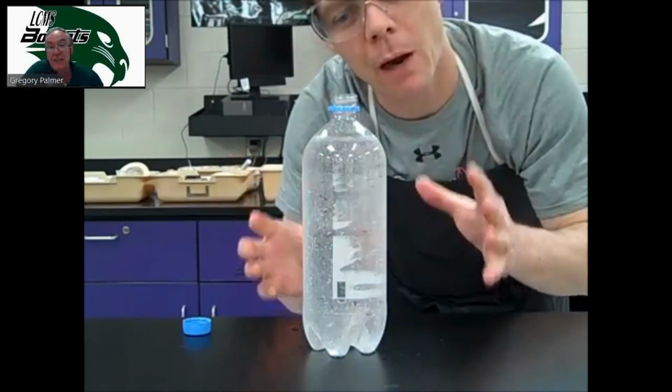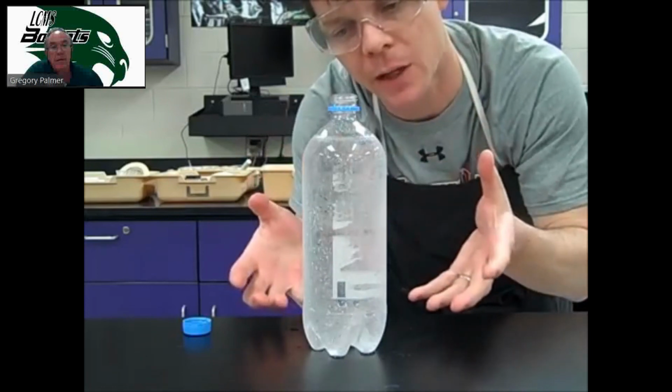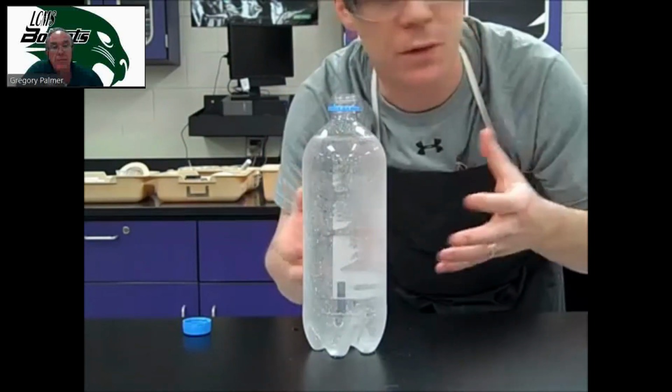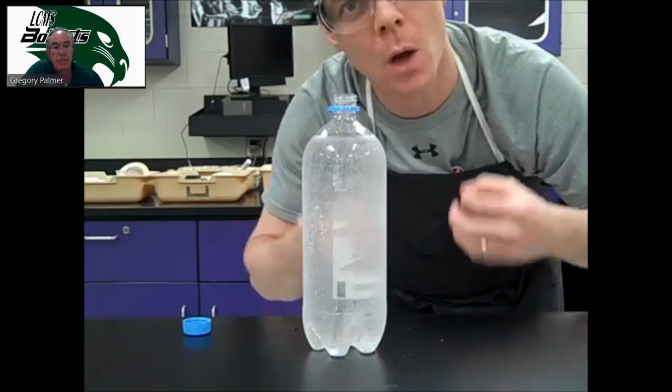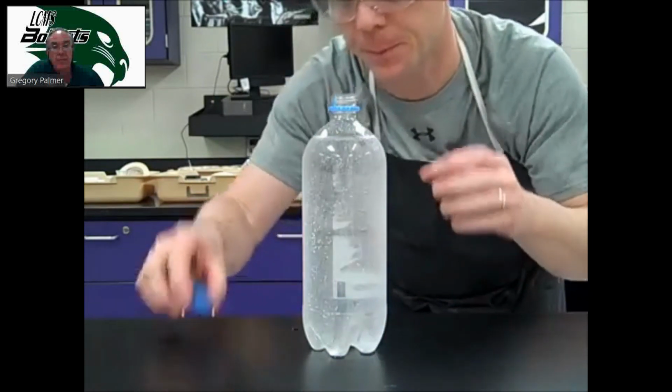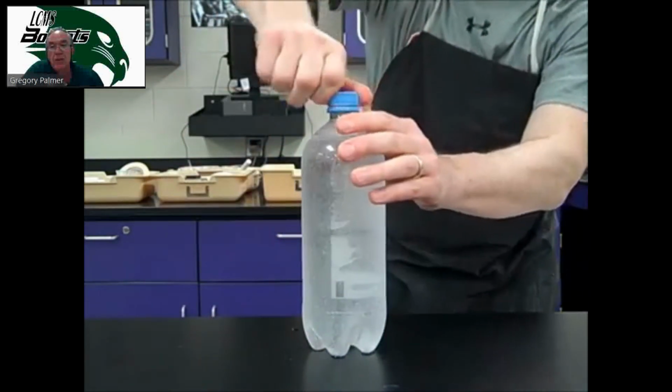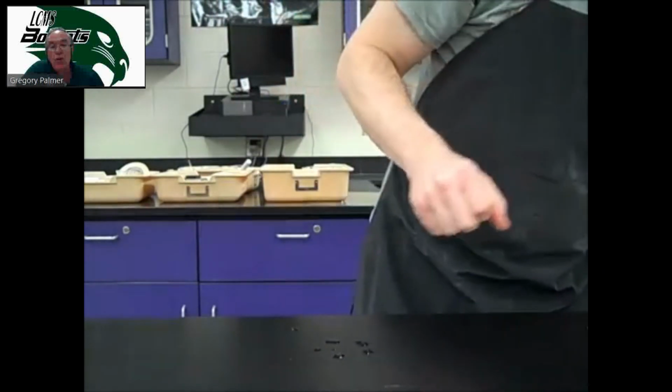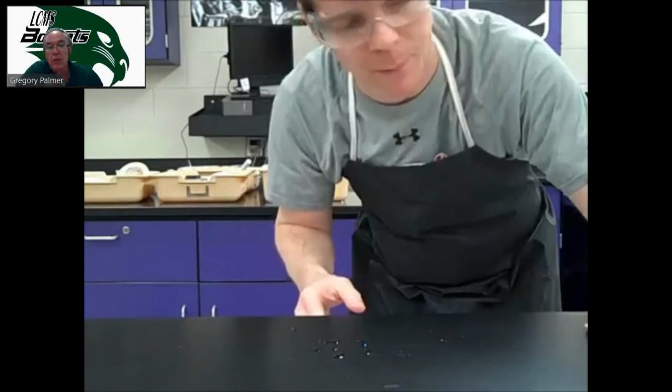Now I want you to think about how fast or how rapidly the carbon dioxide is coming out of the water when it's cold versus how quickly it came out of the water when the water was at room temperature. When it was at room temperature, it didn't want to stay dissolved as well. So not as big of a mess to clean up this time. Colder is better.